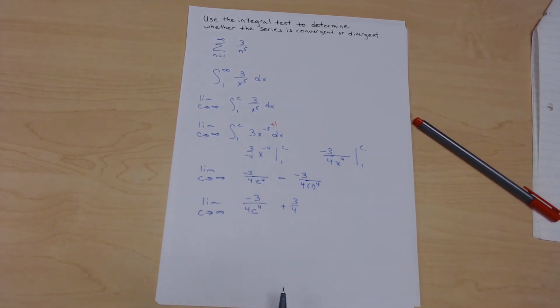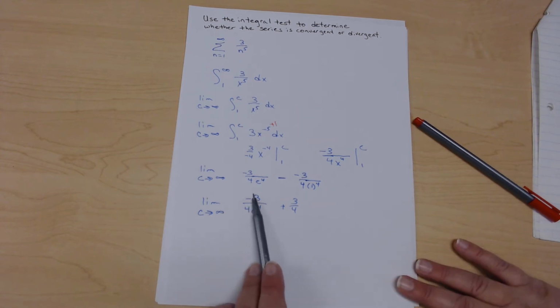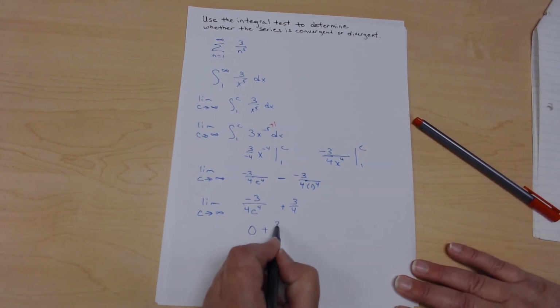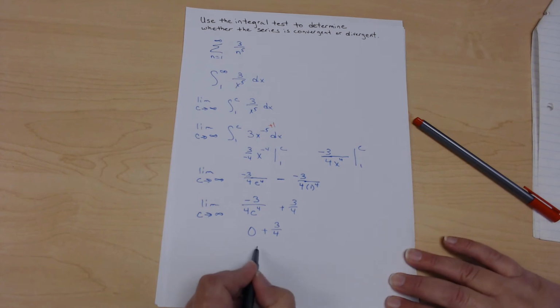Okay, so how are we doing? Okay, we can see. All right, so what happens is we plug bigger and bigger and bigger numbers into the bottom, to the denominator. If bigger numbers are going into the denominator, this is headed towards 0. So this guy is 0, and this is 3/4.